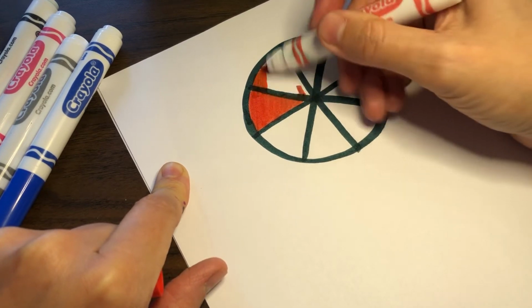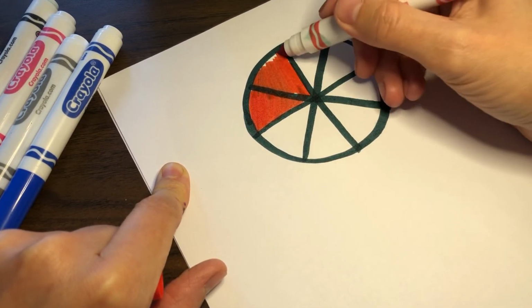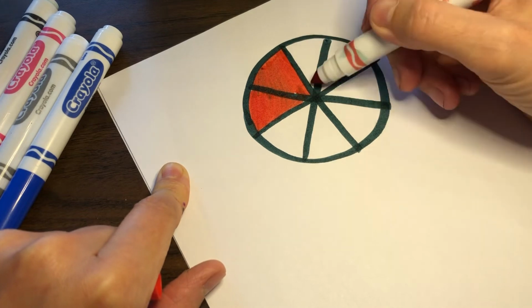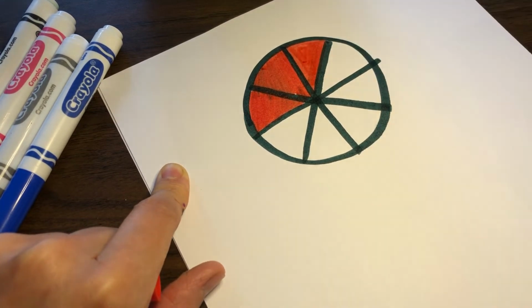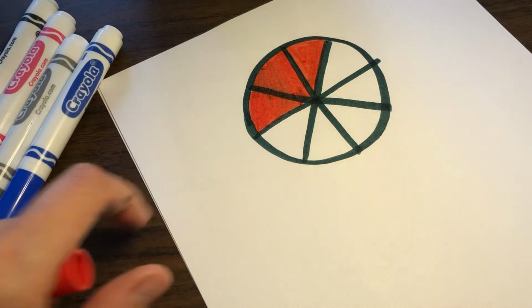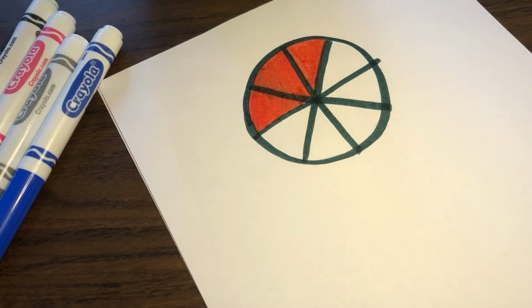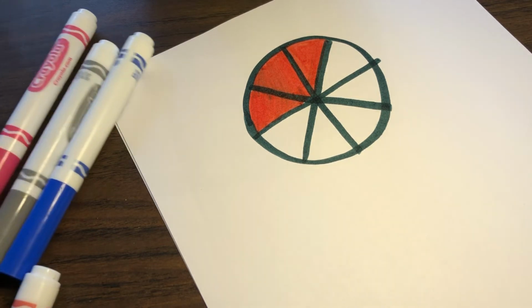And this is actually exactly what you have to do in the assignment today. You don't have to draw them, but you'll have a certain amount colored and you just have to represent it with a fraction. So let's just say we have this right here, okay? And I could say, well, how many are colored? What's the fraction that is represented here?